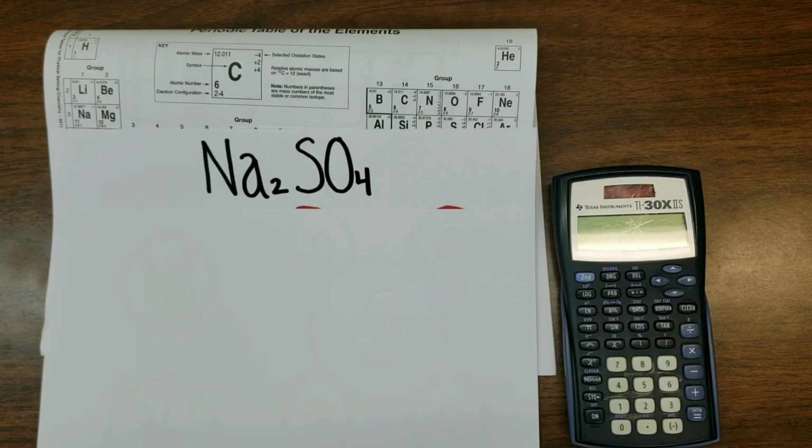Let's look at this next example. This is a polyatomic ion. It is not binary. You can see that there are 3 different elements. Using reference table E, this is called sodium sulfate.